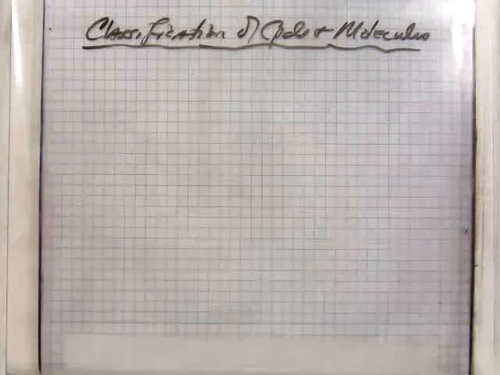Well, in general, a molecule is a substance that fundamentally contains two or more elements chemically combined and has its own chemical and physical properties.